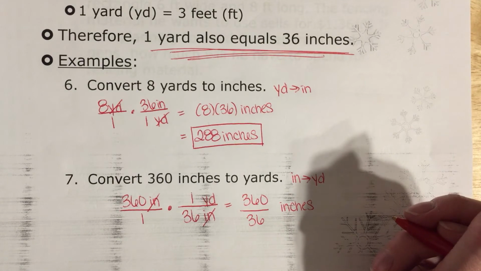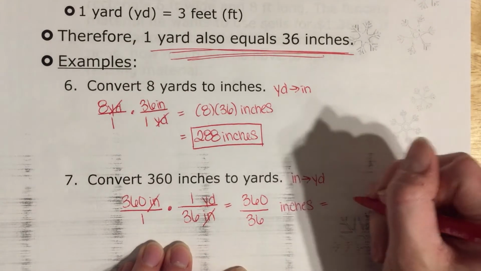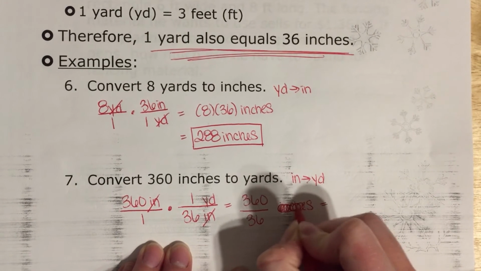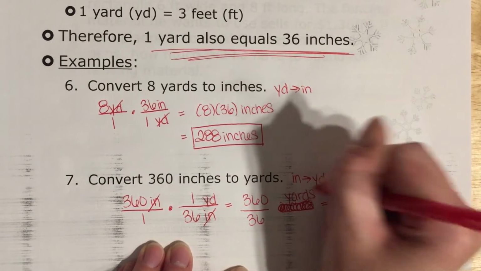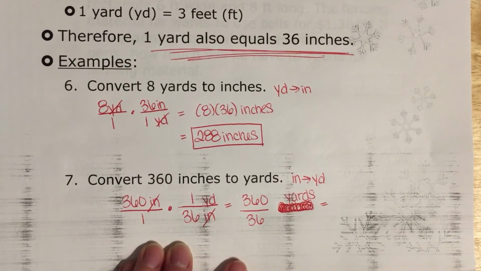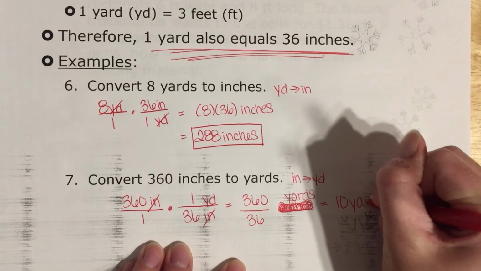Type 360 divided by 36 into my calculator. And I end up getting, oh, I'm sorry, this is not in terms of inches. I got rid of the inches. This is in terms of yards. My apologies. So again, we go back to the calculator, 360 divided by 36, and we get 10 yards.